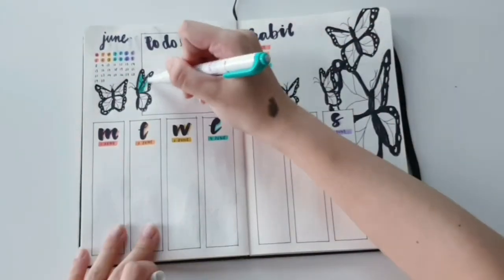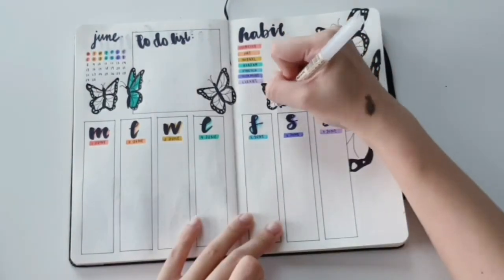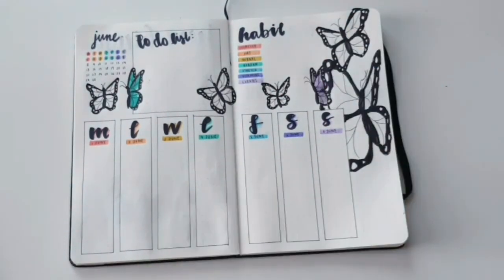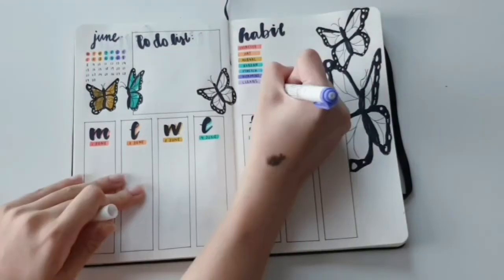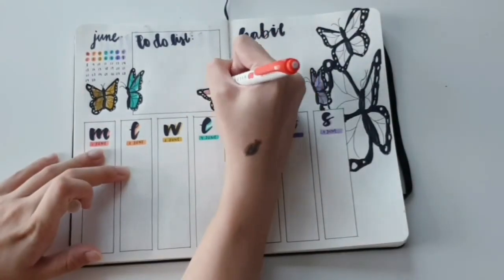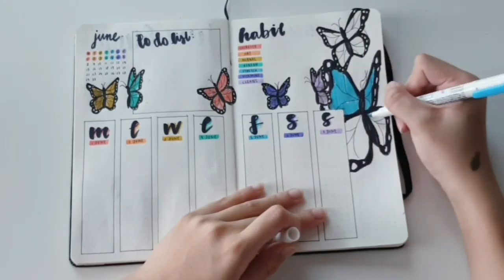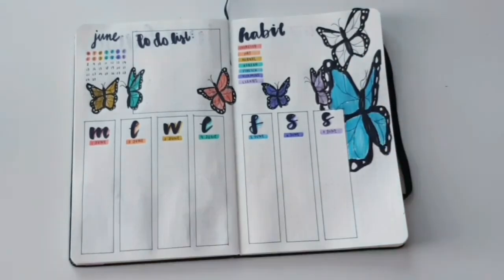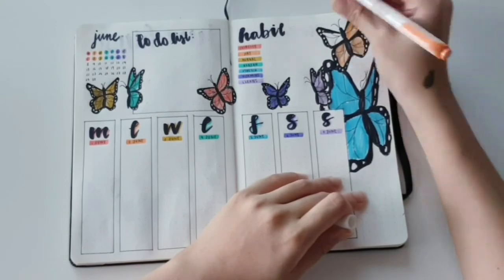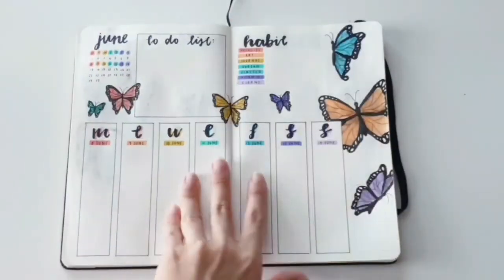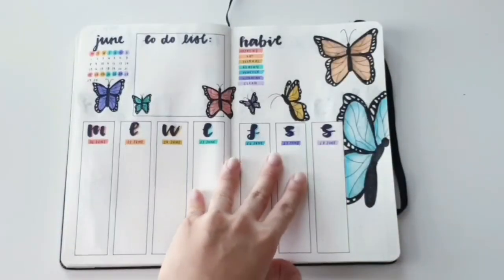So after lining in the details of the wings, I used the same Mildliner highlighters to color in the wing colors. As it smudges across the wings, I decided to color each section of the wing individually, as you can see. That way it doesn't smudge across the wings as I color across them. Even though it may smudge a little bit, it looks better than none. So this is how my weekly journal looks.